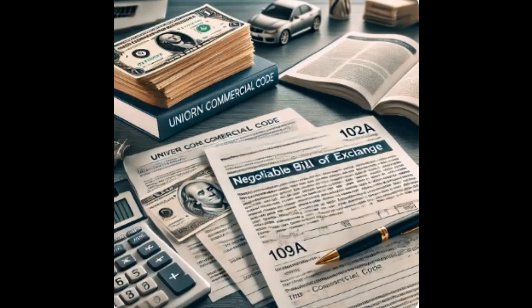4. Proper documentation management. Proper organization, management, and storage of documents are essential for the effectiveness of a bill of exchange. This involves maintaining both digital and hard copies of all relevant documentation, including agreements, bills of exchange, and receipts.